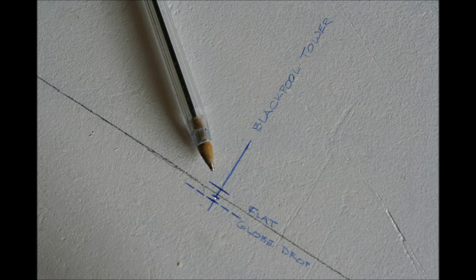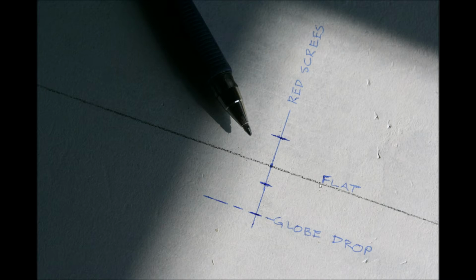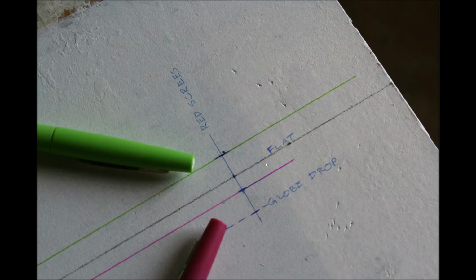I've drawn that with another little tick mark. So the upper tick mark is the height of Blackpool Tower relative to a flat surface. The lower tick mark is relative to a curve of the Earth's radius. And then I've done the same at the Red Screes location. The black line is the flat surface, the dashed line is the globe surface. We have Red Screes mountain based on the globe or based on a flat surface. And now the pièce de résistance.